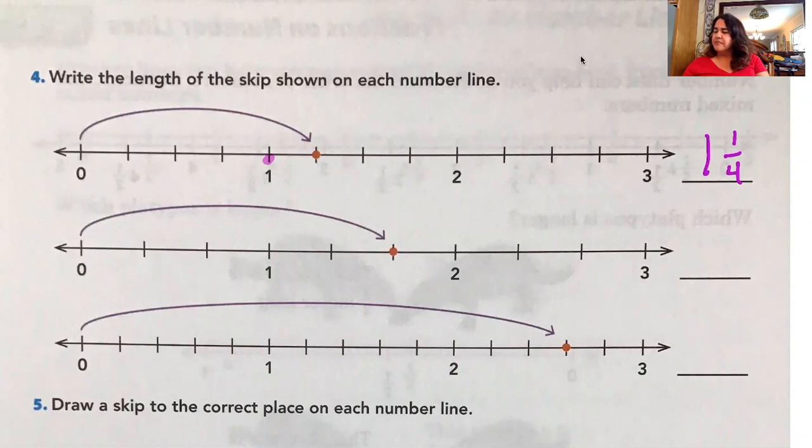Do the next one for me, please. Kylie. Okay, so these pieces are cut into 1, 2, 3 pieces, right? Here's 1, here's 2, here's 3. We always want to count the spaces, not the lines. 1, 2. So how many do I have? I have a total of 1 and 2/3. Right on? 1 and 2/3.